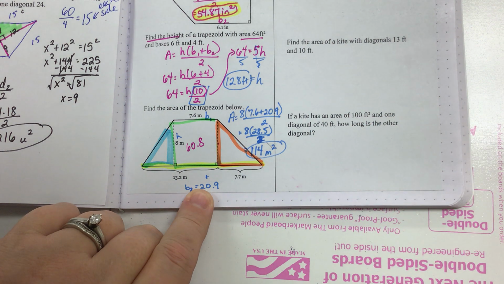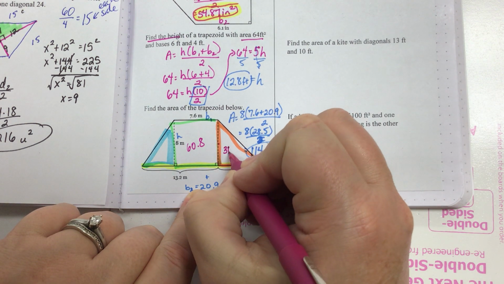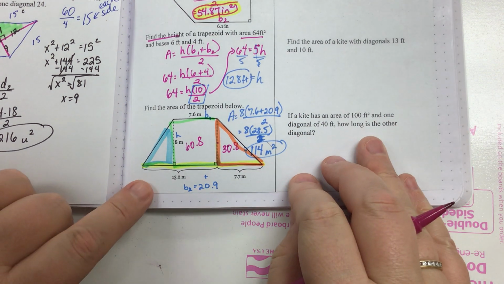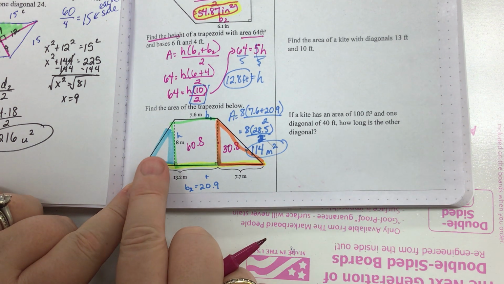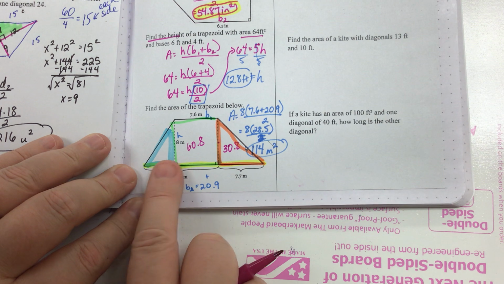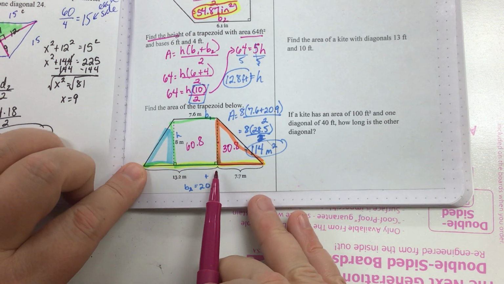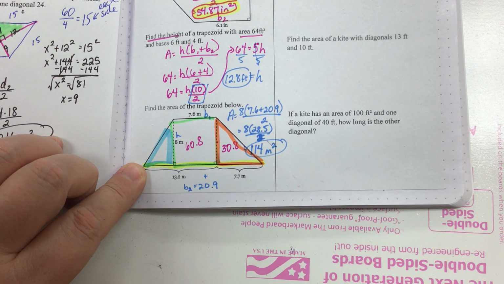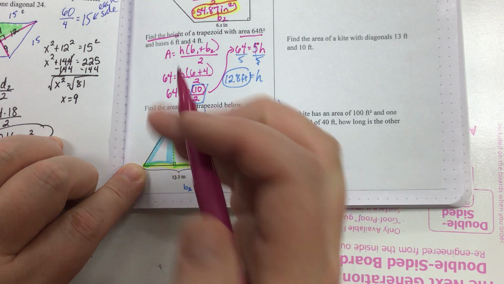So if I take my calculator and take 7.7 times 8 and divide it by 2, this triangle is 30.8. And then to find this last triangle over here, the height is 8. To find the base, I would take this section from here to here, which is 13.2, and I would subtract off that 7.6.